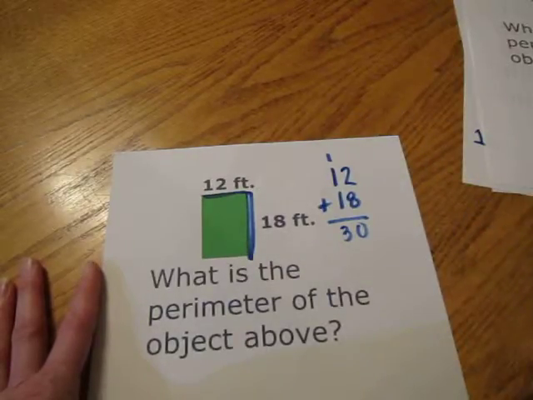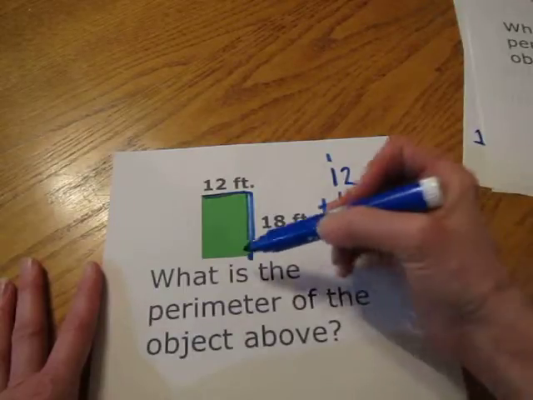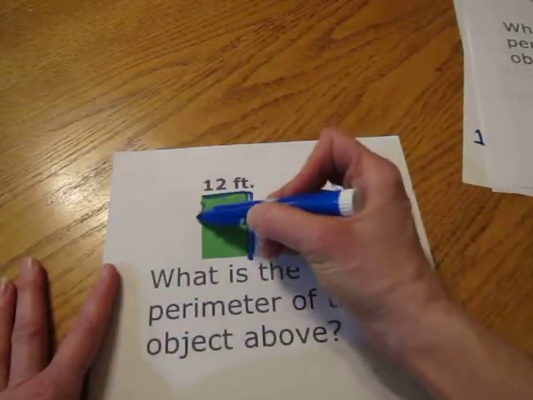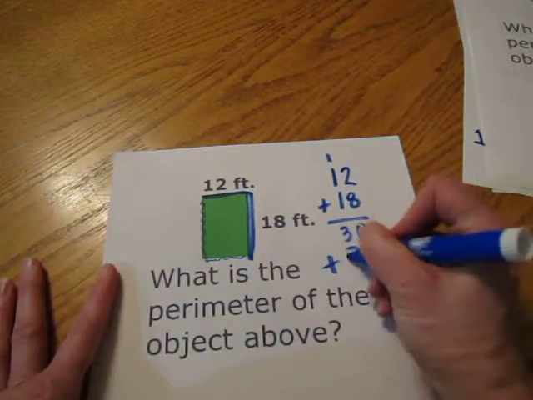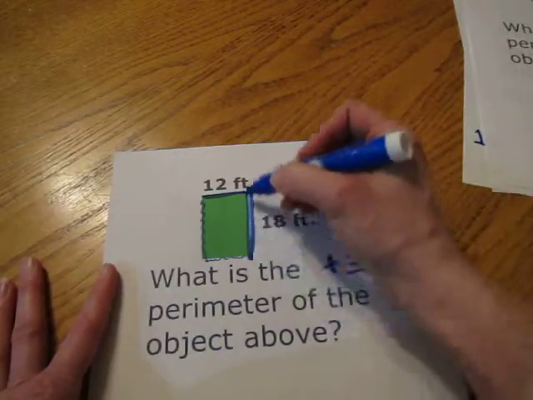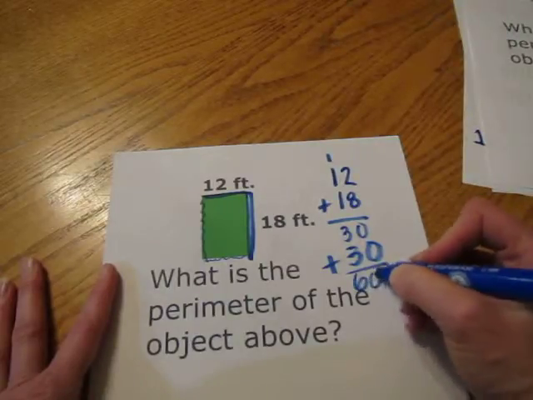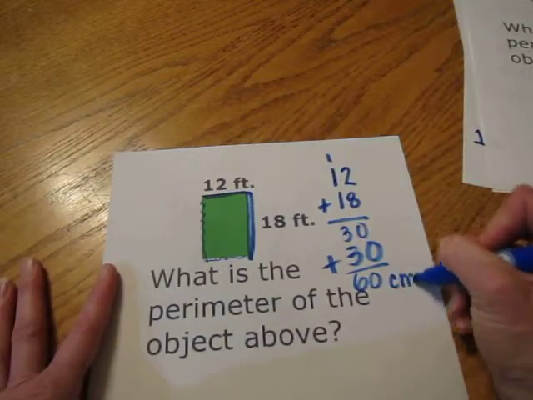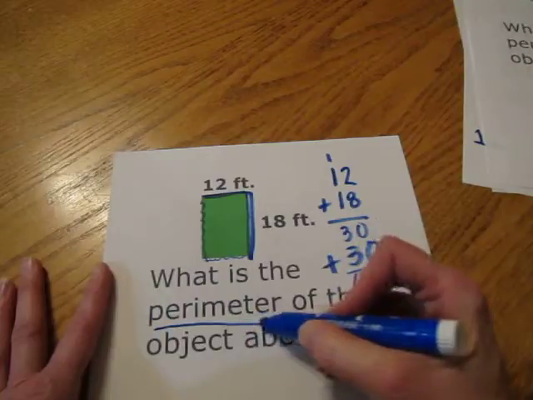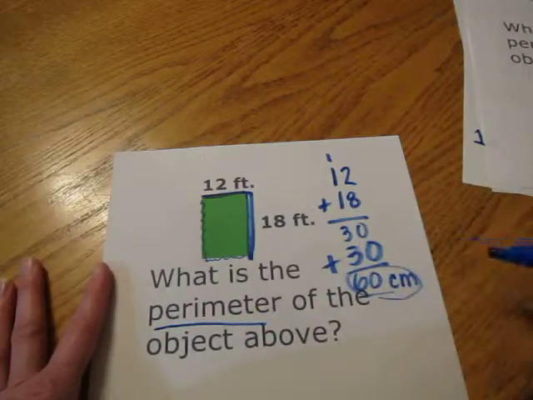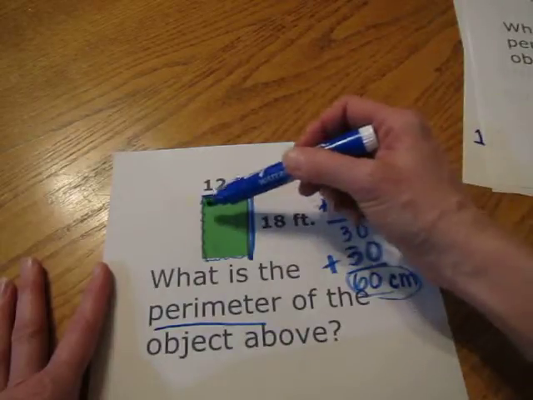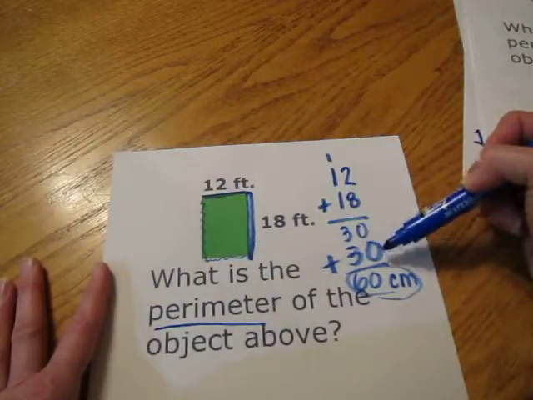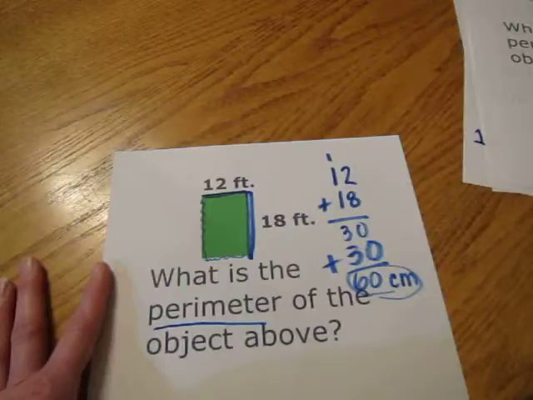So I bet you're thinking all you have to do now is double that, because that's going to be the same as adding now this part of the rectangle. And you're right, just add 30 plus 30 now to find out the other half. And 30 plus 30 is 60 centimeters. So your answer for the perimeter would be 60 centimeters. 12 plus 18 is 30, plus another 12 plus 18 would be another 30. So 30 plus 30 is 60.